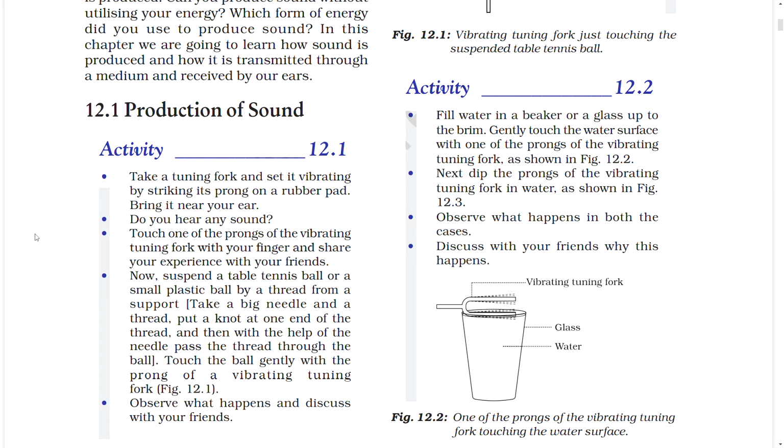12.1 Production of Sound. Activity 12.1. Do this. Take a tuning fork and set it vibrating by striking its prong on a rubber pad. Bring it near your ear. Do you hear any sound? Touch one of the prongs of the vibrating tuning fork with your finger and share your experience with your friends.